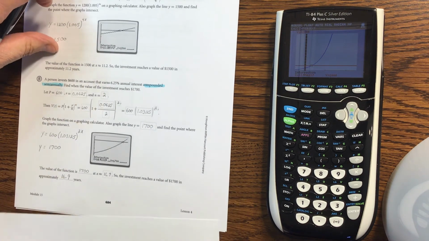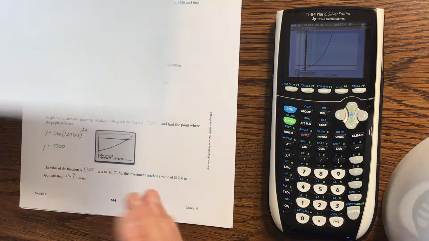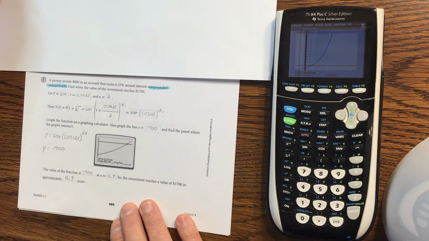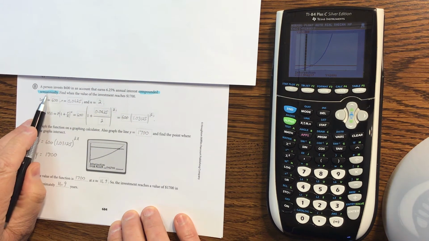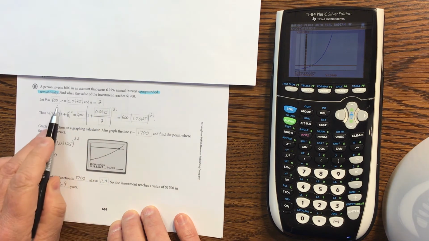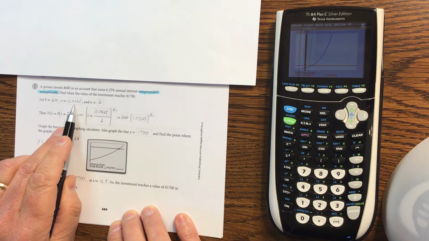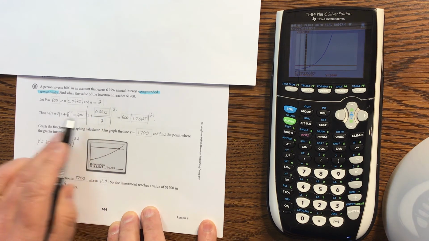Now the next one, a person invests $6,000 in an account that earns 6.25% interest. But this one is compounded semi-annually. Now, semi-annually is twice a year. So we know our principal is 6,000, our interest rate is 0.0625, and semi-annually means it's going to happen twice a year, usually in the first 6 months and then the last 6 months.